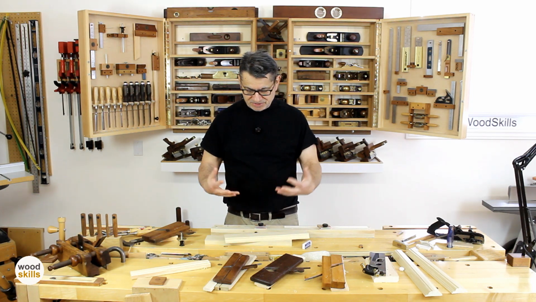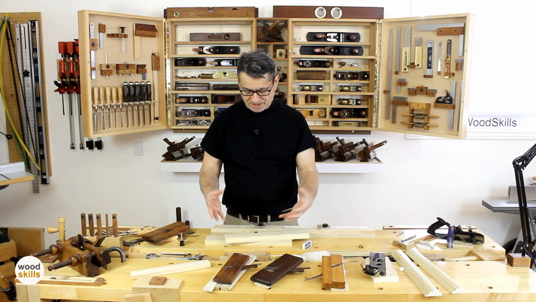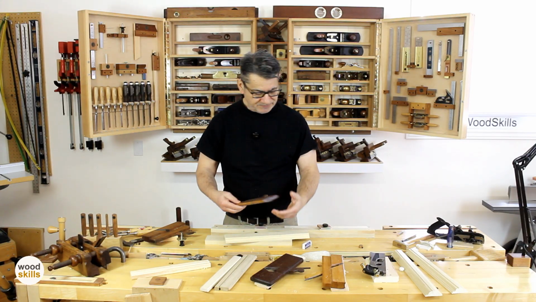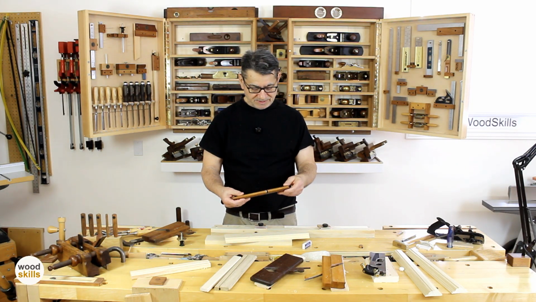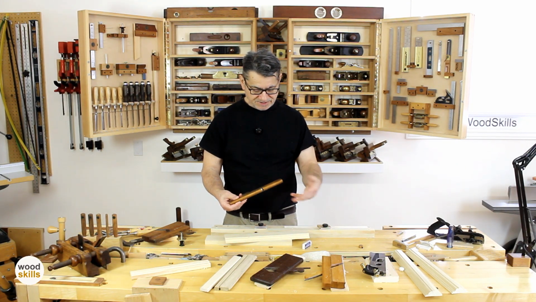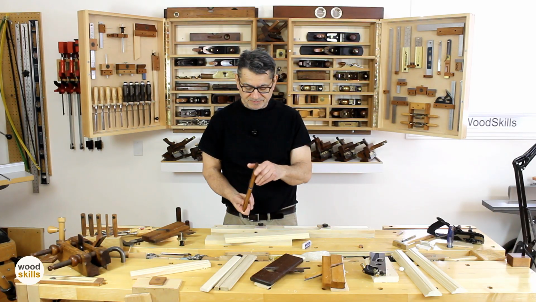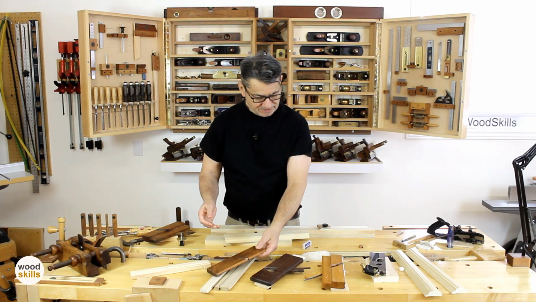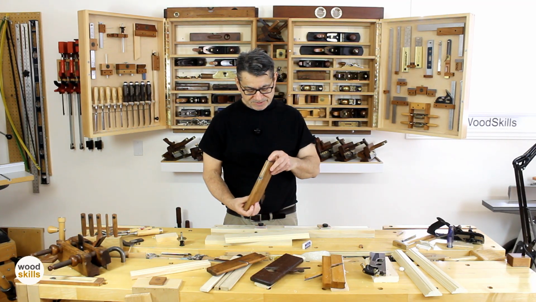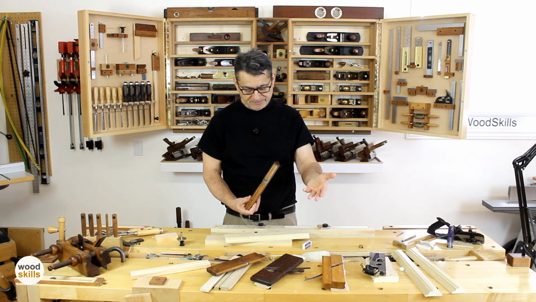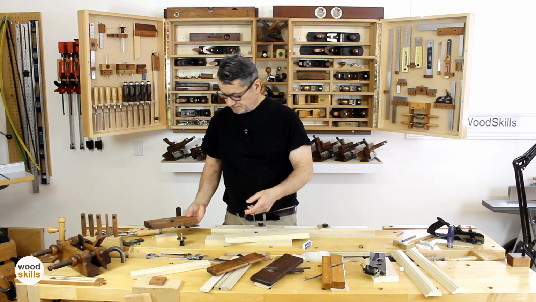I don't have a large selection of rounds and hollows, which I'll be using primarily to create these. The round plane would create a cove, for example. It's a round, so it creates the inverse of what the profile is on the plane. And the hollow instead creates, notice it's hollow, so that creates the round on the profile.